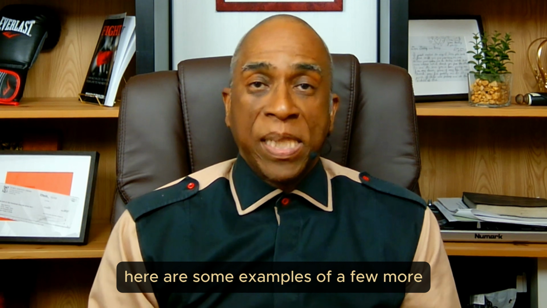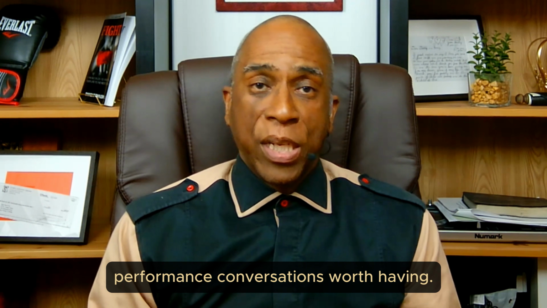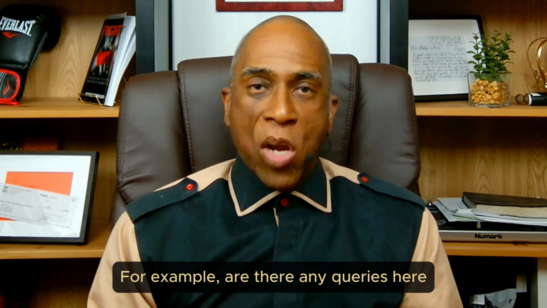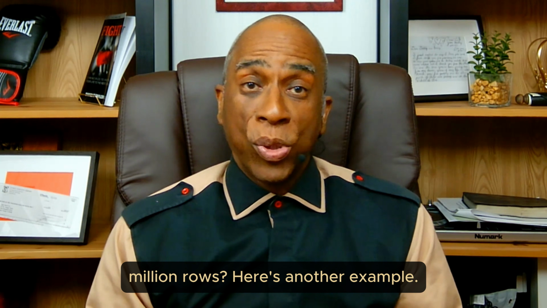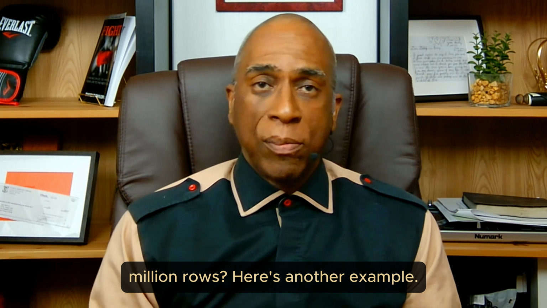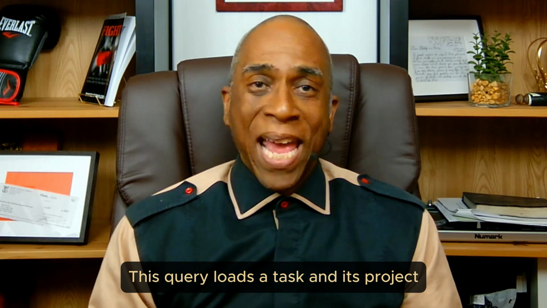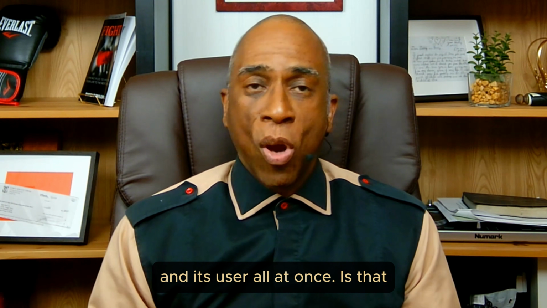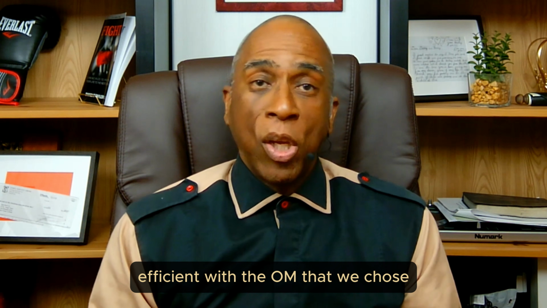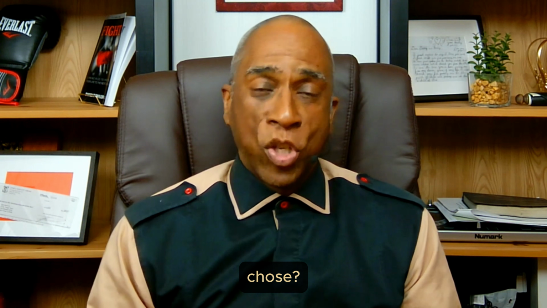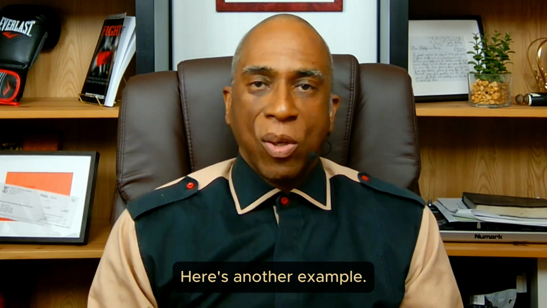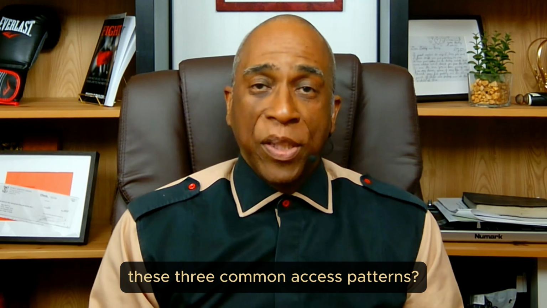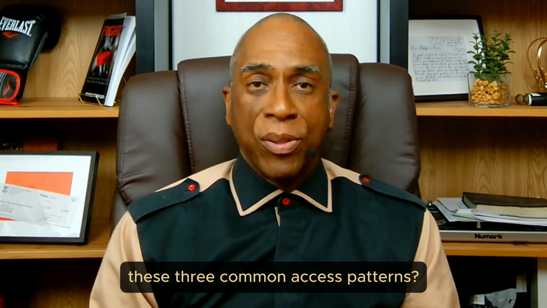Okay, here are some examples of a few more performance conversations worth having. For example, are there any queries here that might be slow once the table has a million rows? Here's another example. This query loads a task and its project and its user all at once. Is that efficient with the ORM that we chose? Here's another example. What should I index on this table given these three common access patterns?